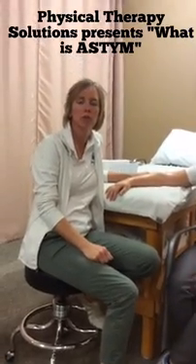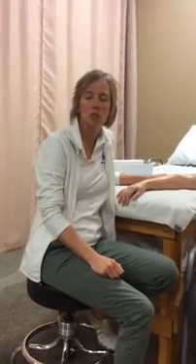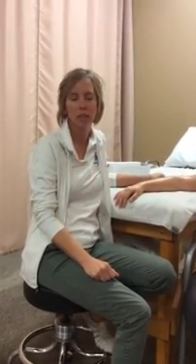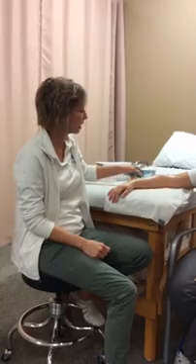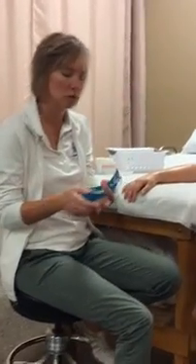Today we're going to talk a little bit about a treatment technique that we use in the clinic to help with some areas of muscle tightness or certain conditions. It helps us better diagnose what's going on with the tissues and gets to areas of the tissues that we can't always get to with our hands. This treatment technique is called ASTYM, and with the ASTYM, we use these different tools to perform this treatment technique.